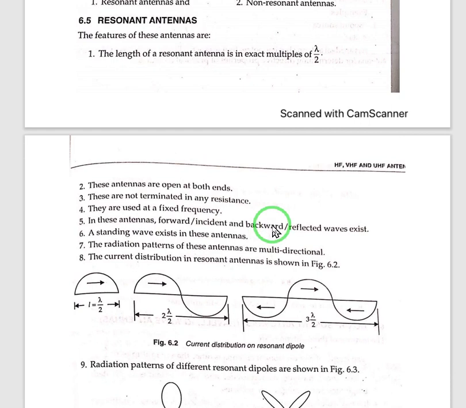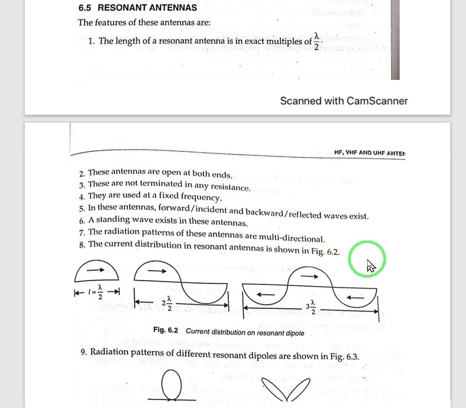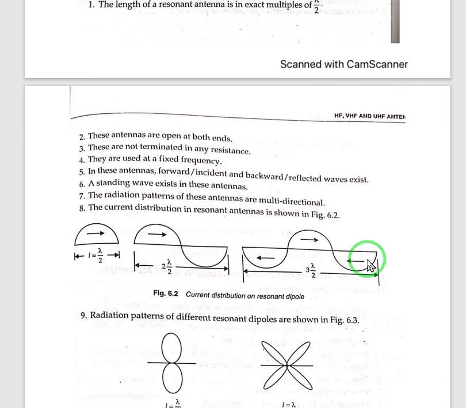Resonant antennas consist of forward and backward loop. Standing wave also exists in the resonant antenna. Radiation pattern of these antennas is multidirectional. That means they have the multidirectional radiation pattern, and the current distribution in resonant antenna is shown in figure 6.2.